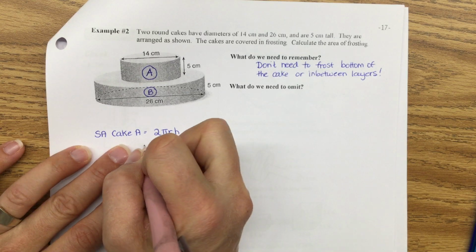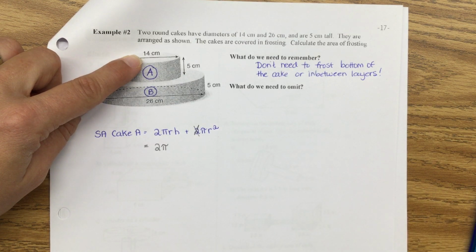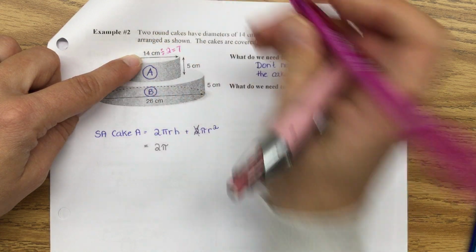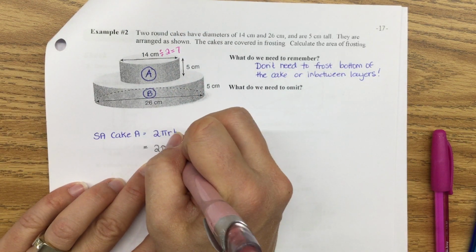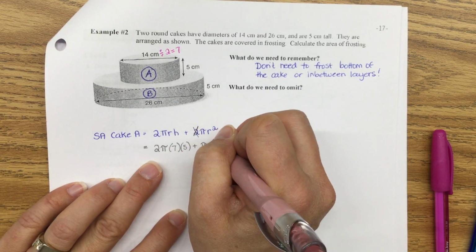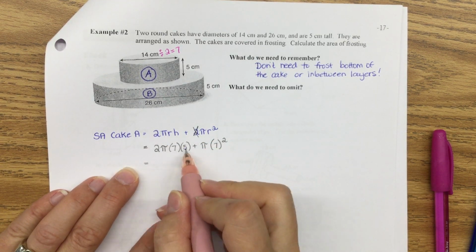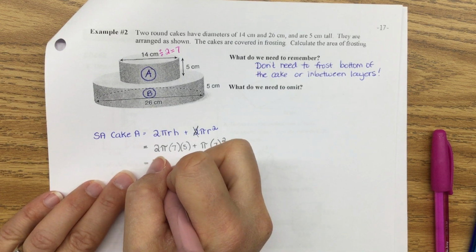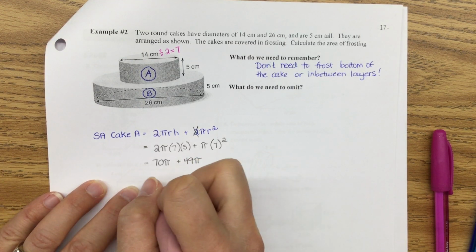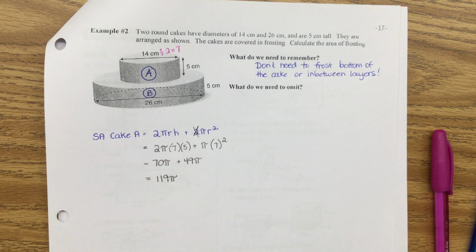So let's calculate that. 2 pi and then the radius. We don't have the radius, we're given the diameter, so I have to divide that by 2, which gives me 7. So 7 times 5 plus pi, and what's my radius? 7 squared. That's going to give me 7 times 5 is 35 times 2 is 70 pi plus 49 pi, which gives me 119 pi. Okay, so we got the first one.